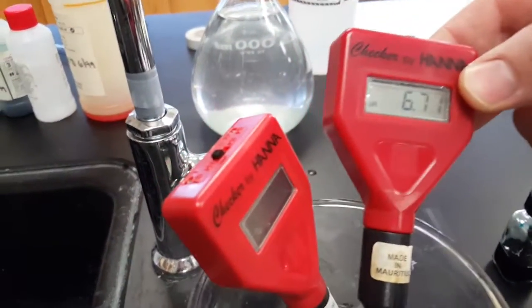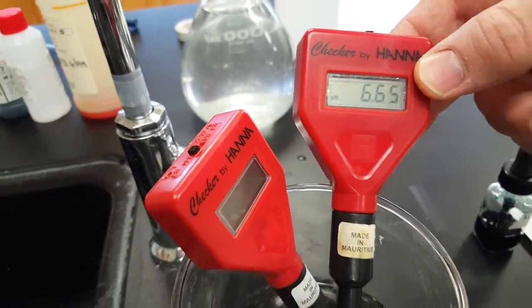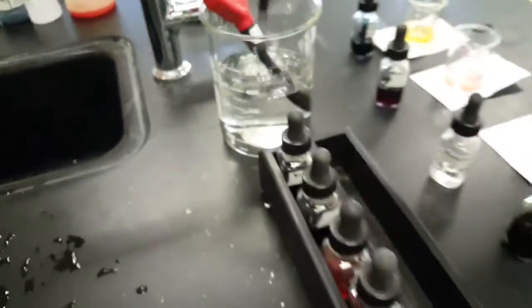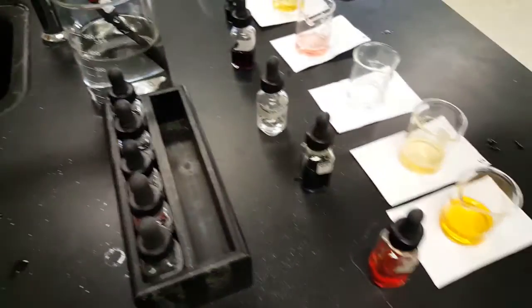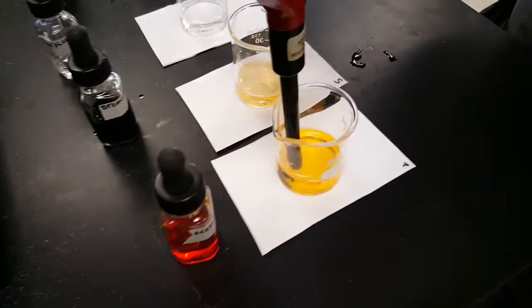Okay. So now what do we do? You take this pH probe. This one, the tap water's a little acidic. Almost 7. Typical. You're going to notice how it's stored in water. You've got to put it in and out of this water. Don't let these sit around on the table. They need to be wet in order to work.